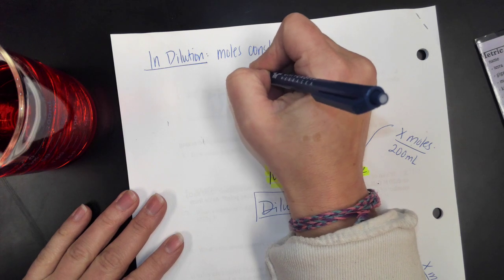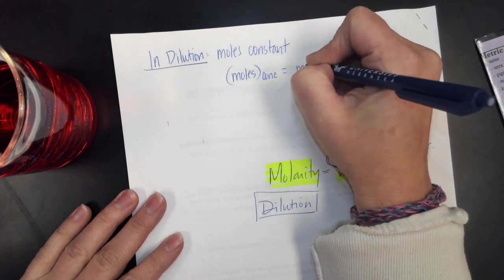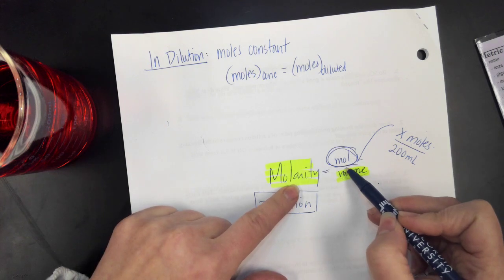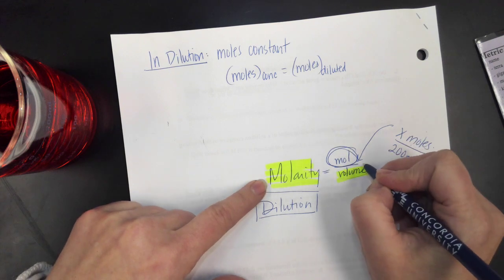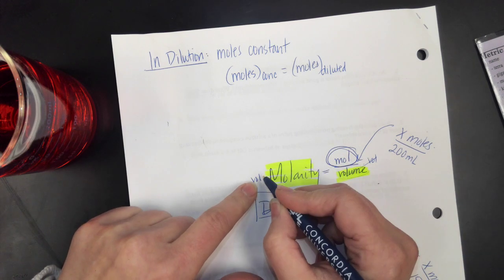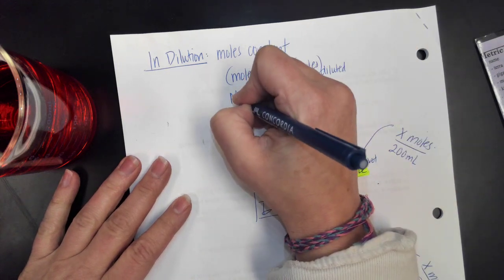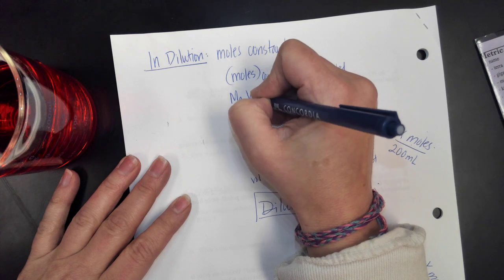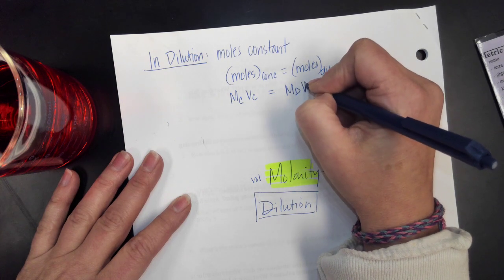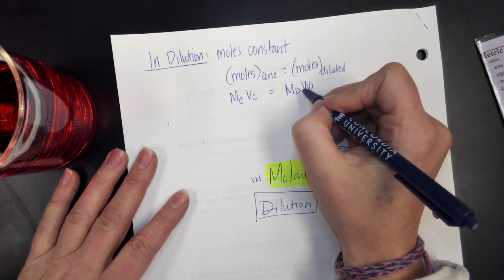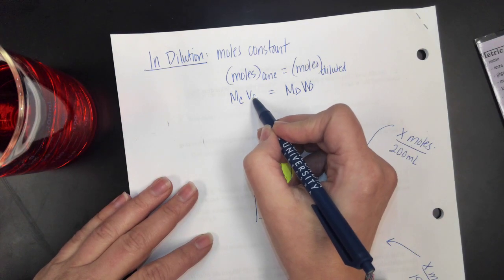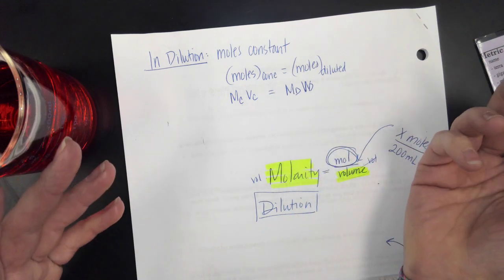So I say the moles of my concentrated system are going to be equal to the moles of my diluted system. So if we look at the equation for molarity, if we solve this for moles, I multiply times volume. My equation for moles is volume times molarity. So I can have molarity of my concentrated times my volume of my concentrated, that gives me moles. And if I have my molarity of my dilute solution and my volume of my dilute solution, that's also going to give me moles. This is moles of concentrated equals moles of diluted, which means the molarity of concentrated times the volume of my concentrated will be equal to the molarity of my diluted solution times my volume of my diluted solution.